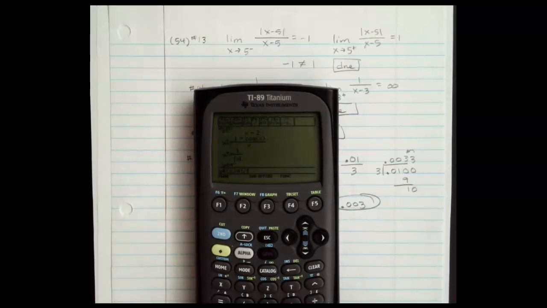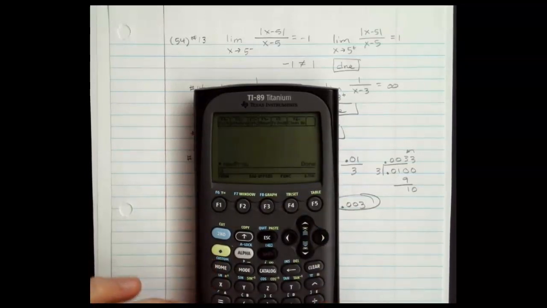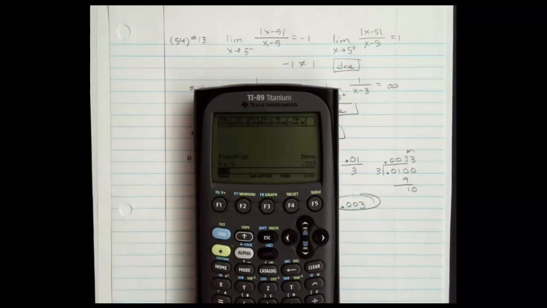Let's try it out. 1 divided by 3. Oops, that's y equals anyway. Let's go to the home screen. 1 divided by 3. So you see it just gave me 0.333.